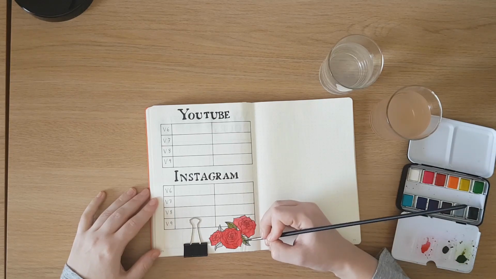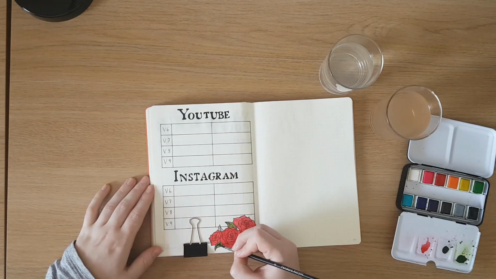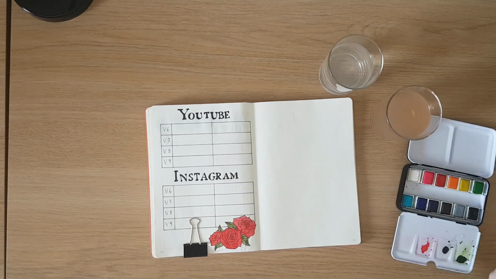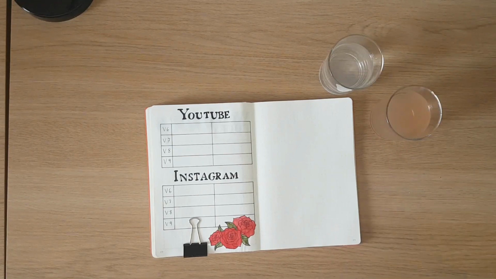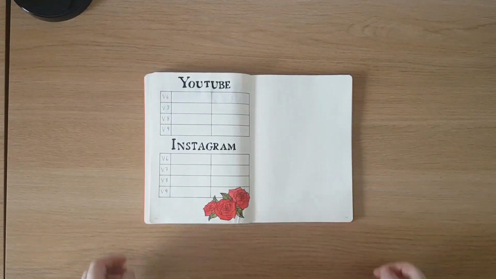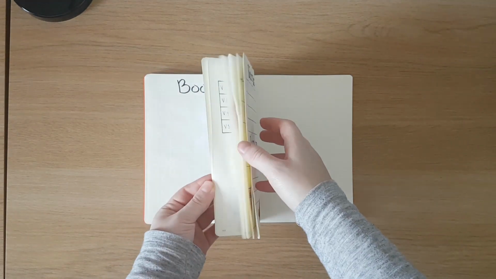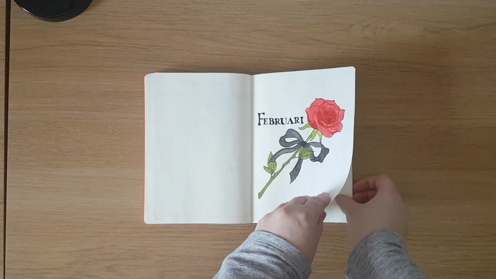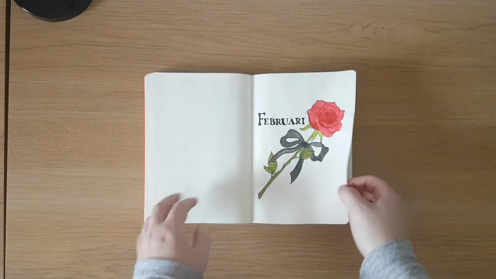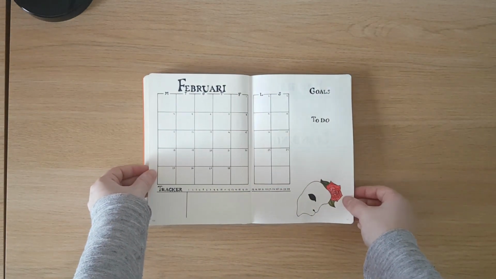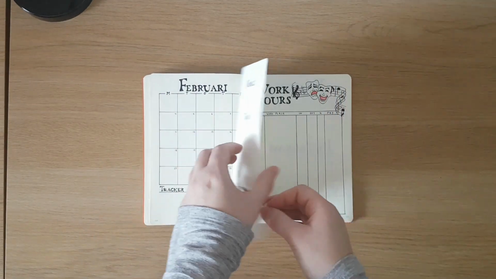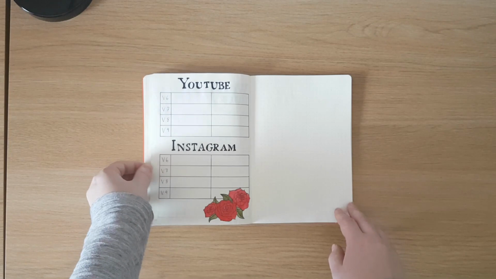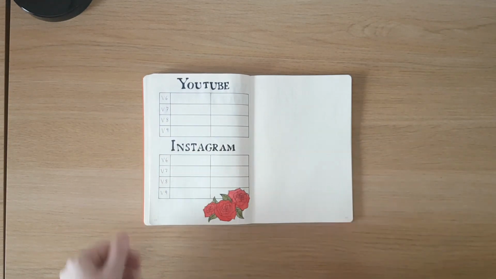And then I realized, oh my god, I missed the spot for the roses. So I just went in with some red again to fill that in, and then I'm done. Just wiping off things. So this is my setup. First we have my cover page with the single rose and the black bow. Then we have my monthly setup with my Phantom of the Opera mask together with a rose. Then we have my spending and my budget, my working hours. And last we have the schedule of YouTube and Instagram, which has just the roses.